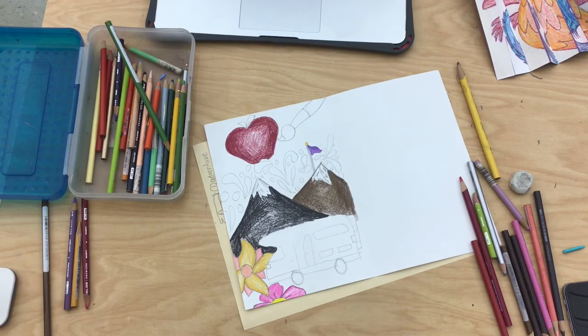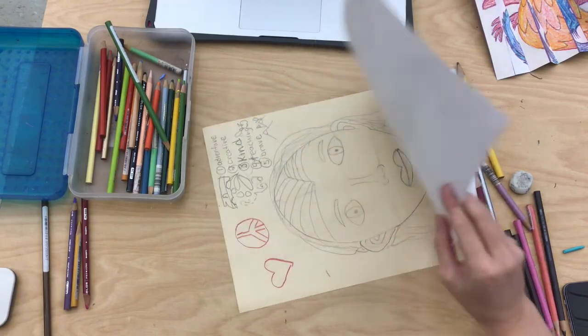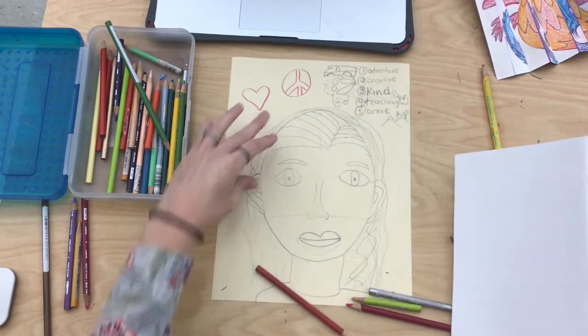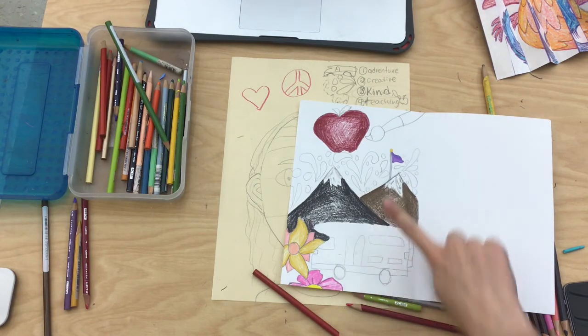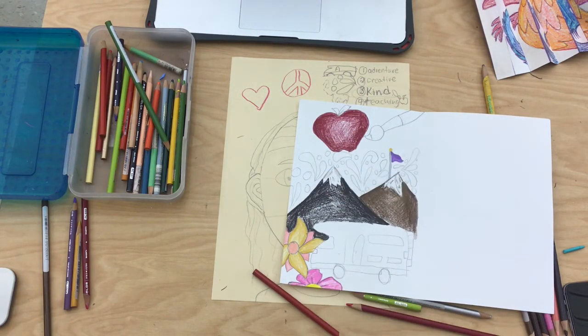I hope you have so much fun creating your symbols, those 5 symbols you want to represent yourself, that symbolic self-portrait. And I hope you enjoy coloring all your symbols. Have fun creating.